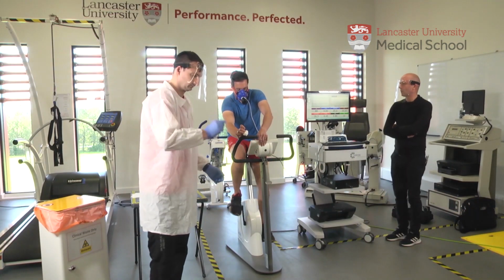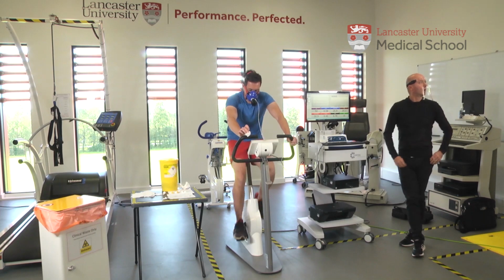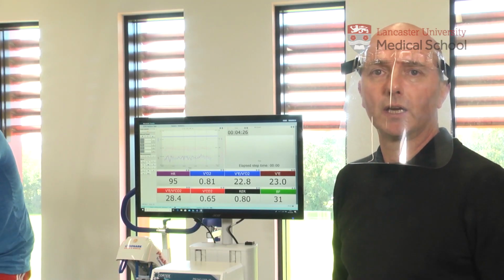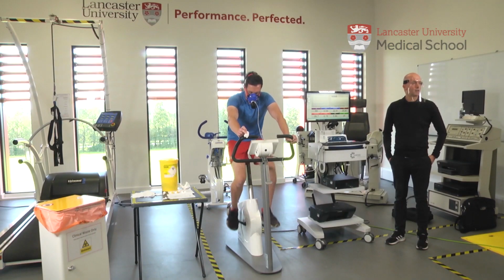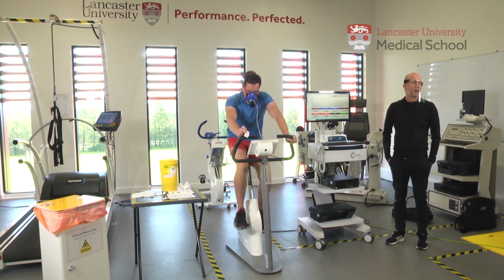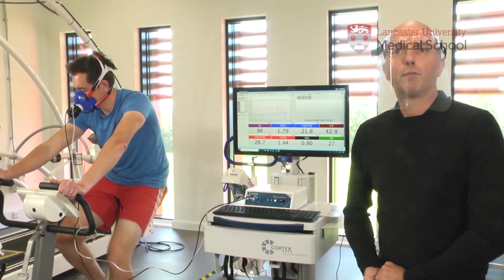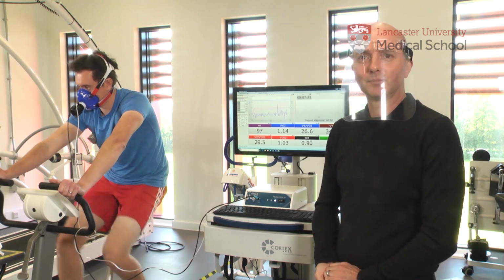Okay, and 4 minutes are up, so second stage, we are moving to 50 watts for this second stage from minutes 4 to 8. Once Jack has taken the capillary sample, he's taken it to the Biosen to calculate the blood lactate. The first measure was 1.4 millimoles per litre.